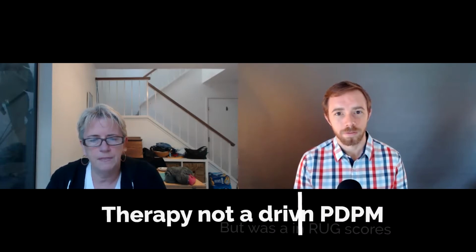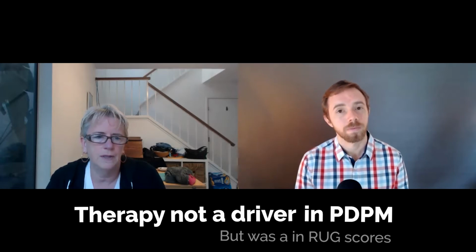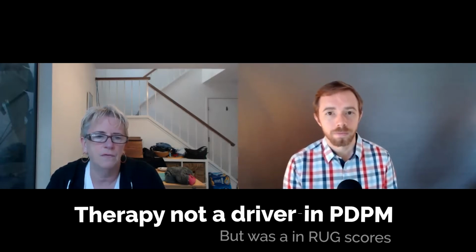Therapy used to be one of the big drivers for the RUGs scores. With PDPM, therapy minutes really are not taken into consideration at all. They're more looking at the overall condition of the resident, not being driven by how much therapy they're receiving. So there are five components to the PDPM score.